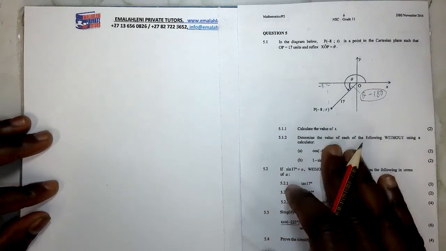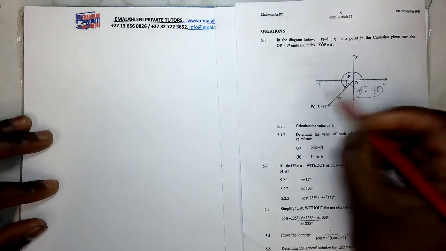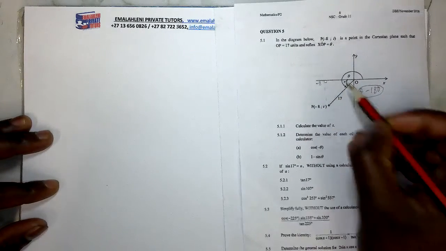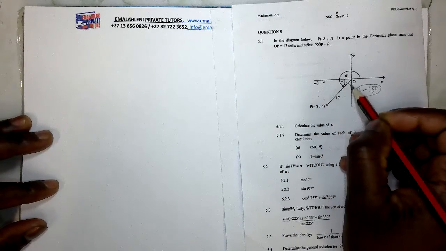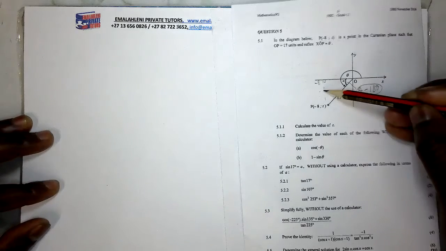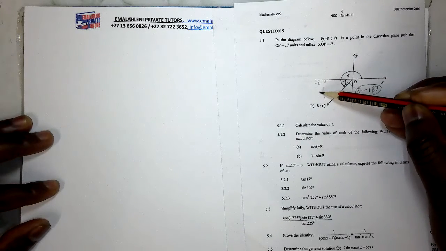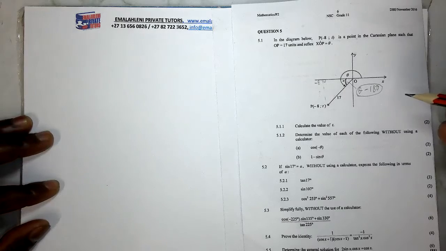Now, calculate the value of t. Now, t is actually the opposite side. So this is our theta again. So it's actually the opposite side. What are we given? We want to find the opposite side, but we are given the hypotenuse. So what do we do now?